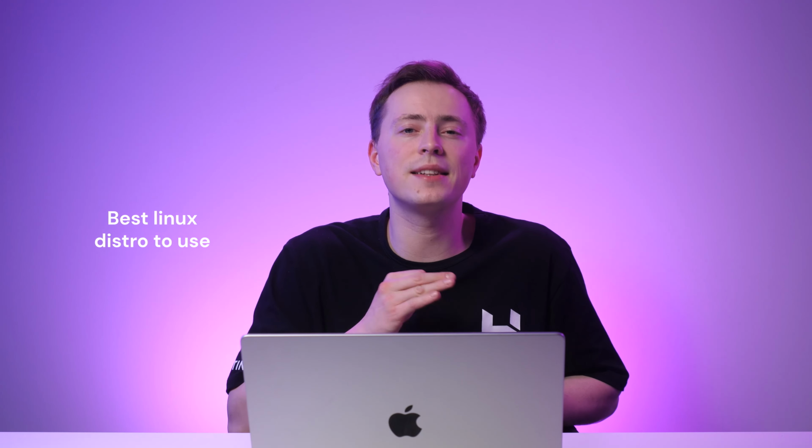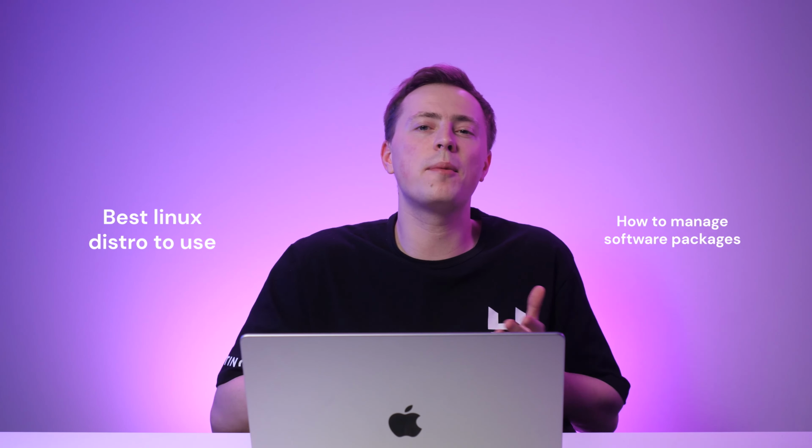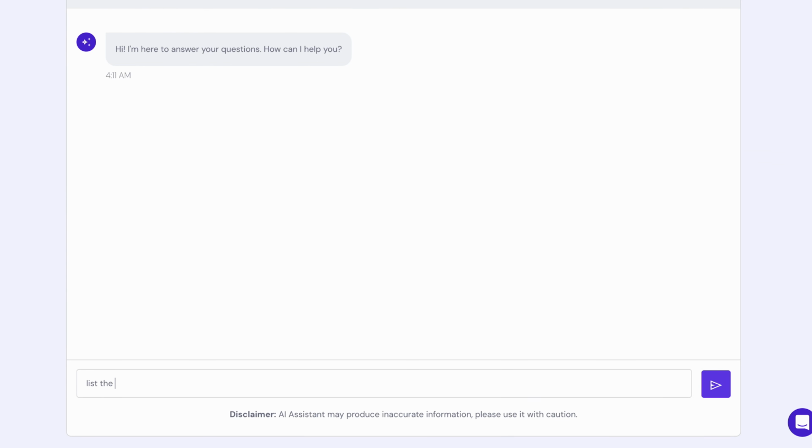If you want to find information online quickly, simply ask the AI Assistant a question. For example, ask about the best Linux distro to use or how to manage software packages. The first example is about listing VPS operating system options, which will be helpful if you haven't chosen one yet. If you don't have any specific criteria, you can use the AI Assistant to list a general recommendation. Simply type your command and you'll get an overview of the most popular operating systems and their advantages.